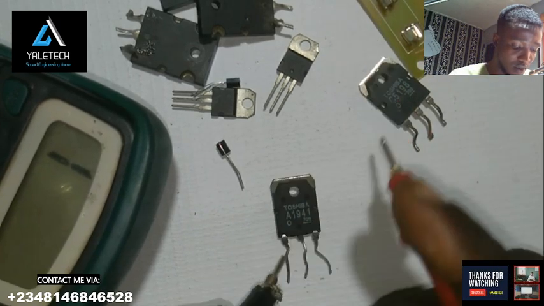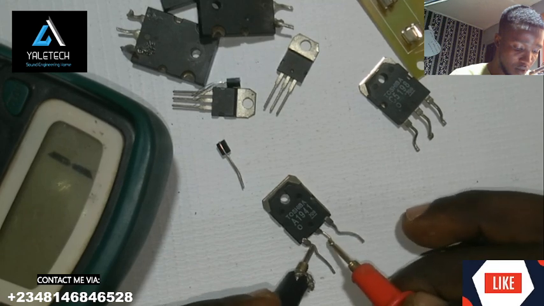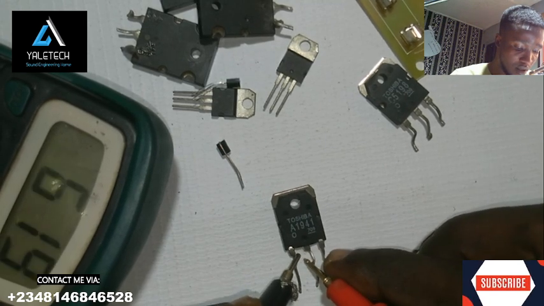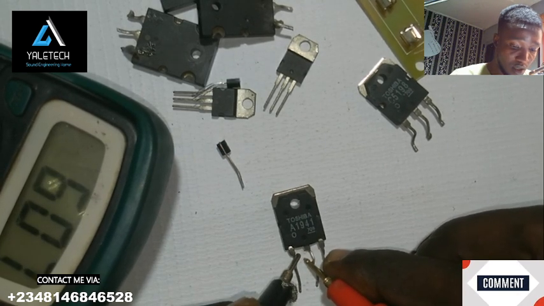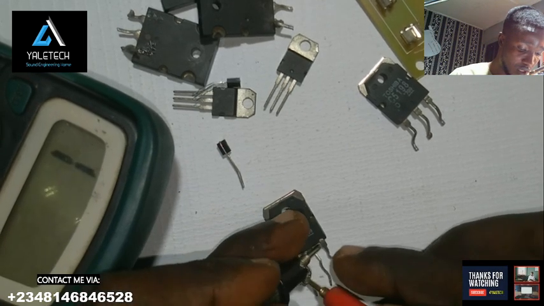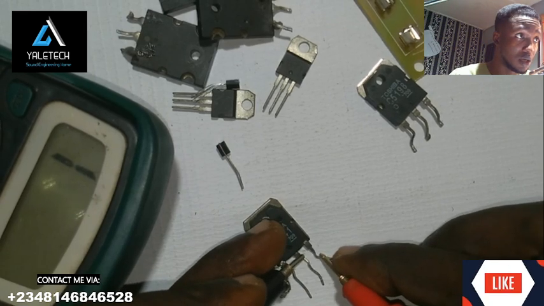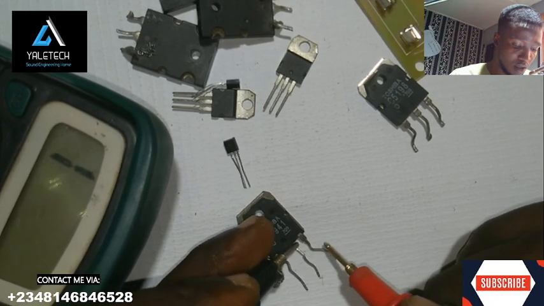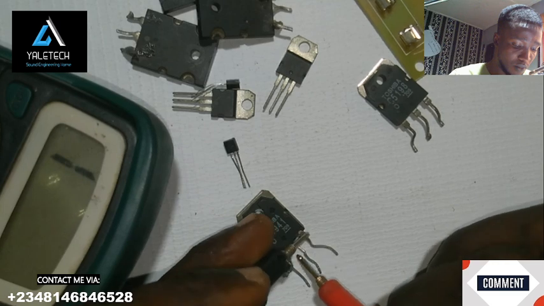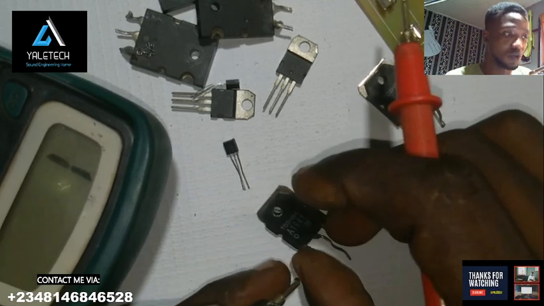Let's look at this one. This is A1941. I see it reading this way, giving me 1607. If I invert it, it must not read. You see, it's not reading, so it's a good one. Let's see this way. Not reading, but if I do it this way, reading. So this is a good one too.